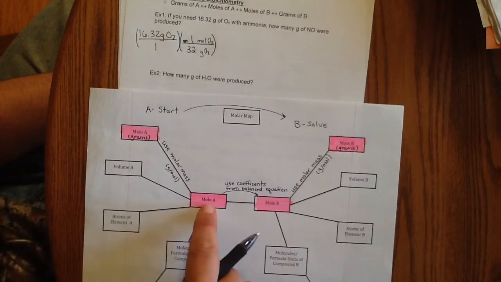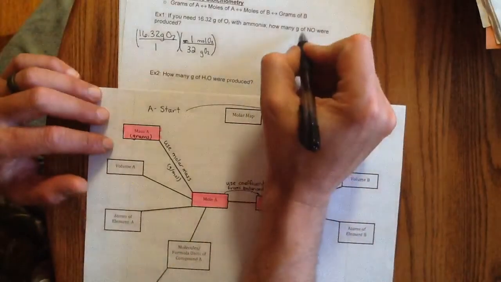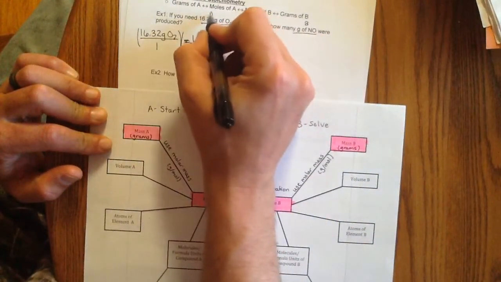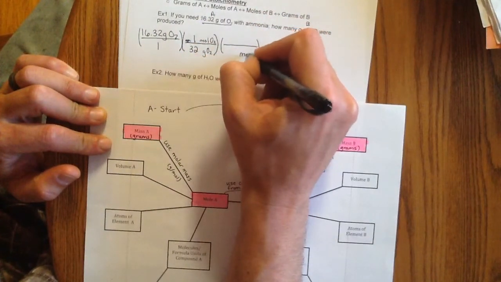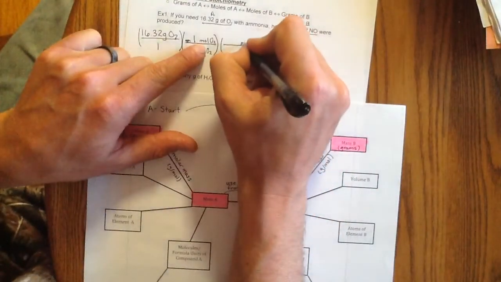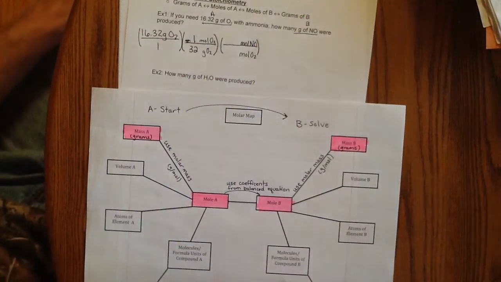Now we have to go from moles of O2 into moles of B. In this case, B is NO. So we're going to put moles of O2 on the denominator because they have to cancel. And moles of NO will be the numerator.